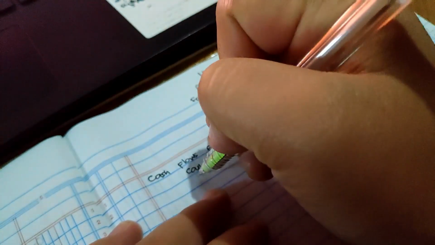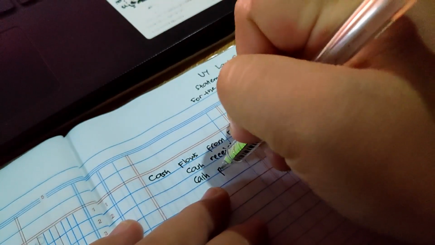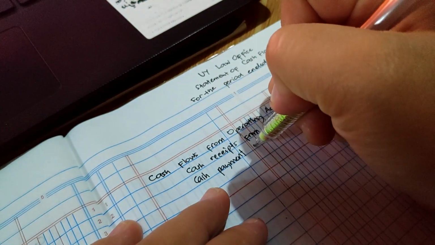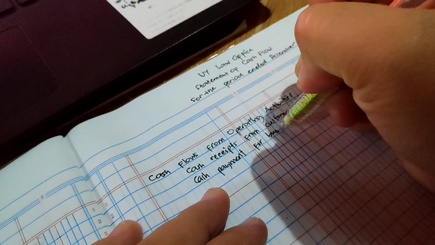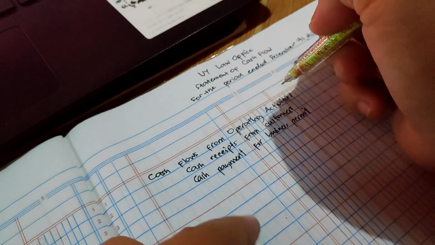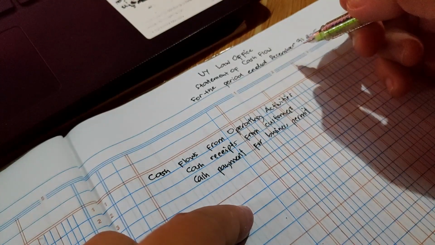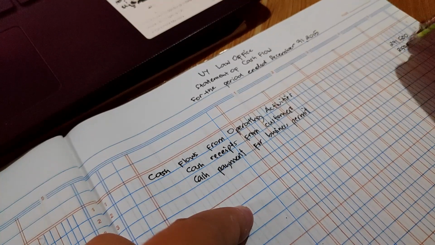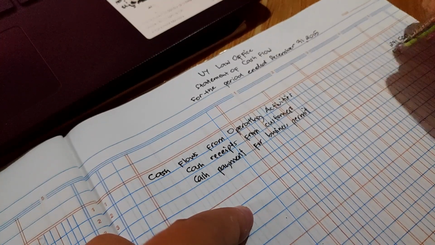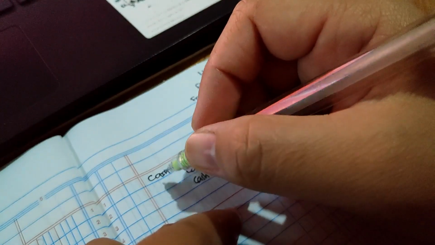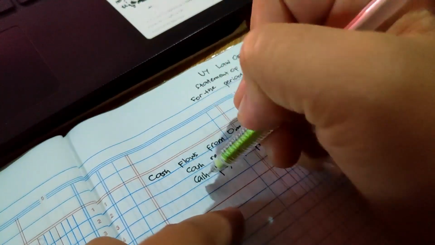So, first is the cash payment for business permit in the amount of 250,000. And then next is payment of annual rent.